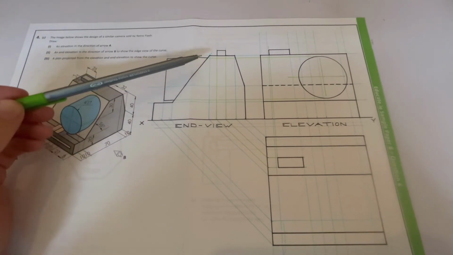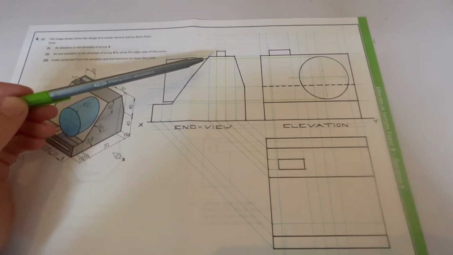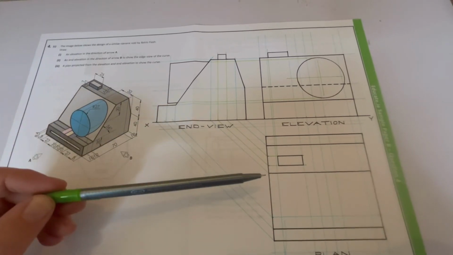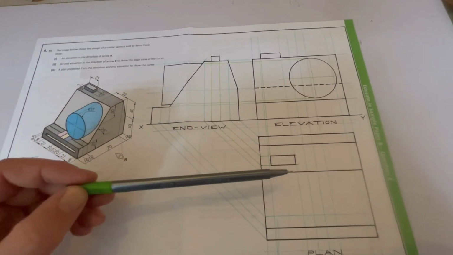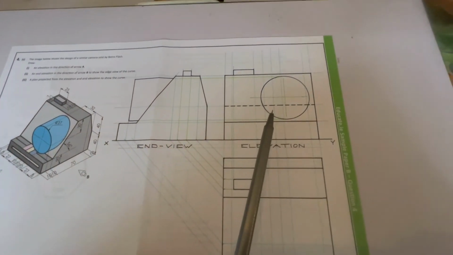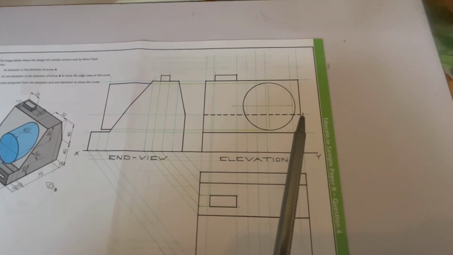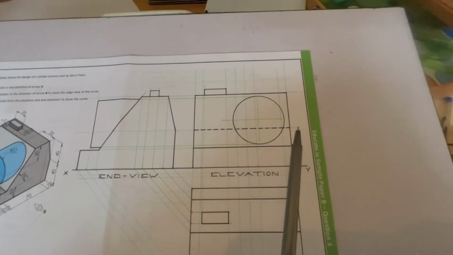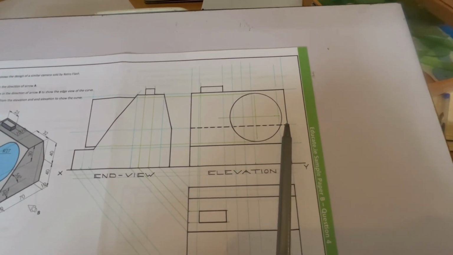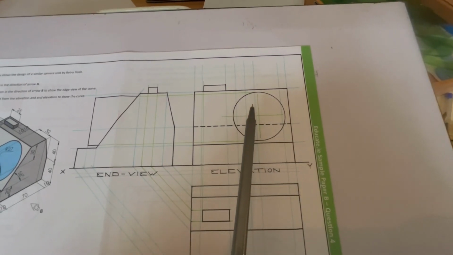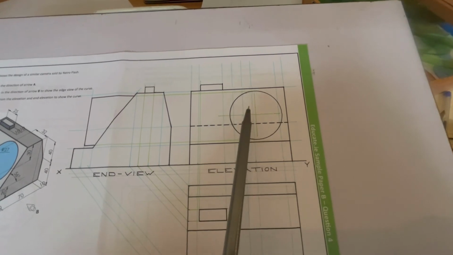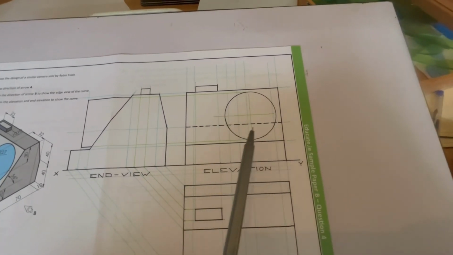Once you have this corner found in the end view, drop it down onto the XY line, bring it back at an angle of 45 degrees, and it's a heavy line across here. In order to get the circle, you measure in from the right hand side of the object, the right hand side of the camera, in 32 to get the vertical line, and down 30 to get the horizontal line. Radius 27, draw the circle.